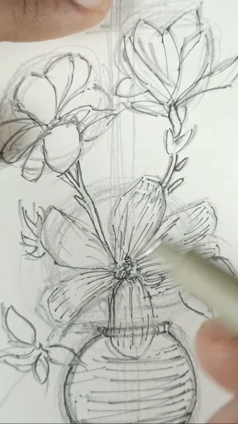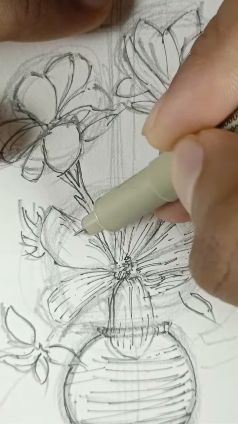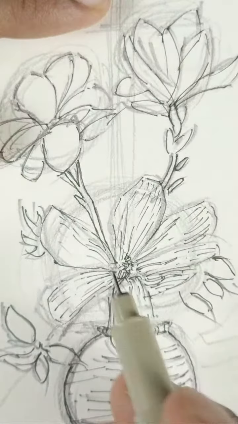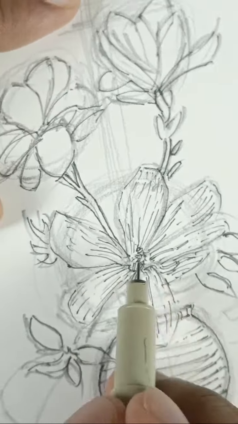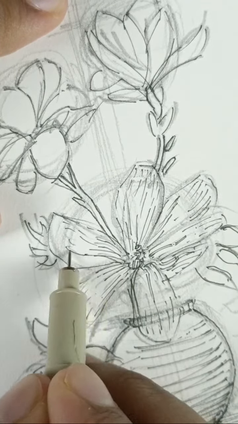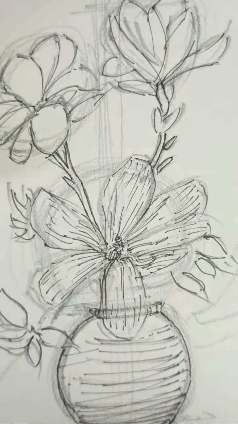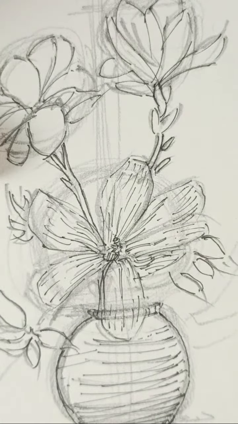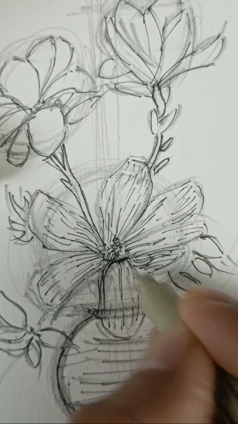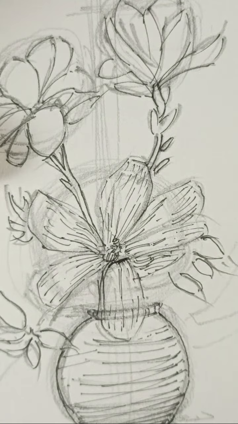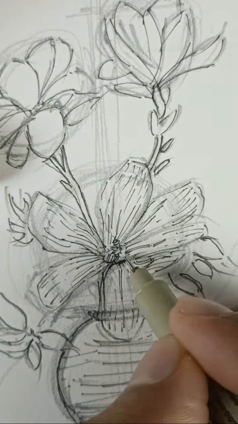Just a few lines along here. What about this one? And finally, once I have the necessary lines I want, I can simply darken along the central parts.